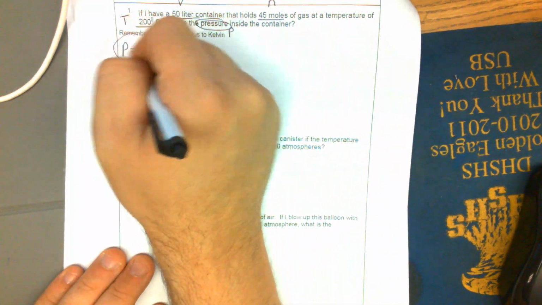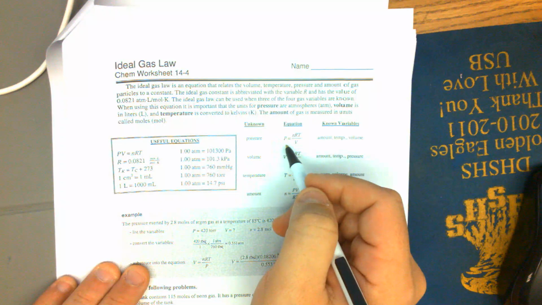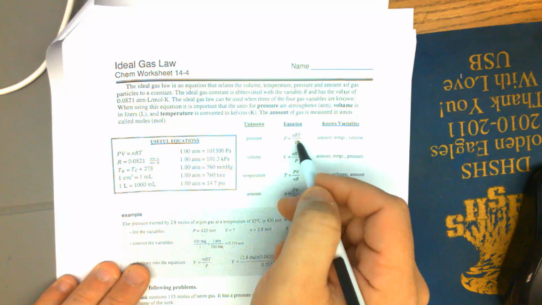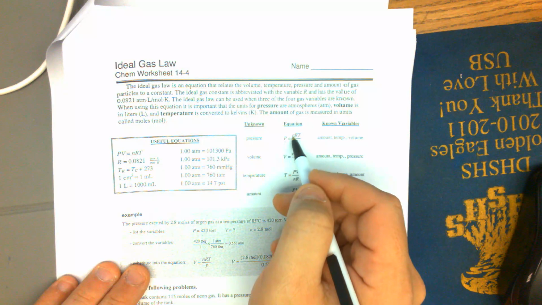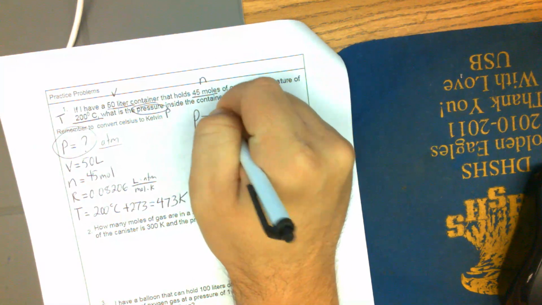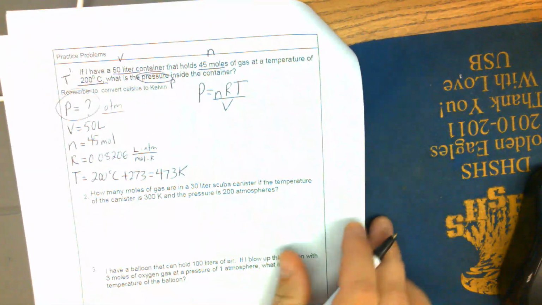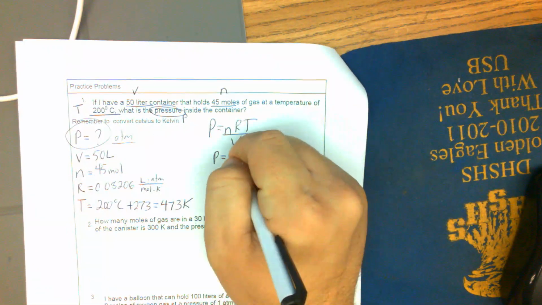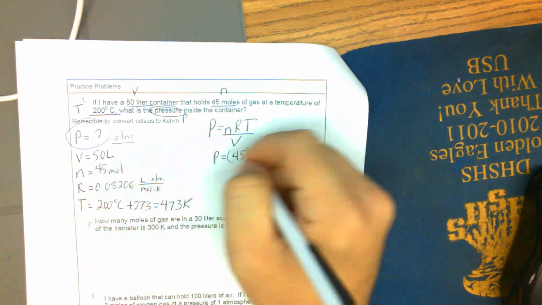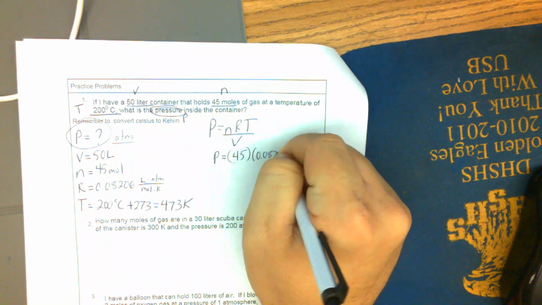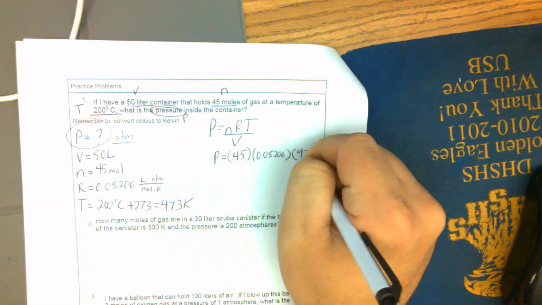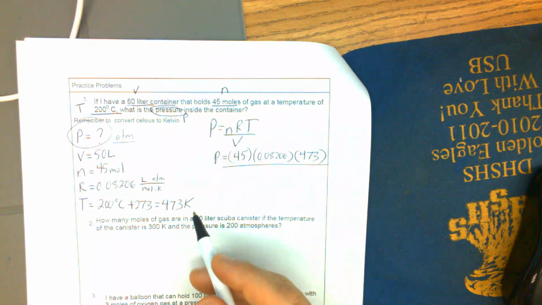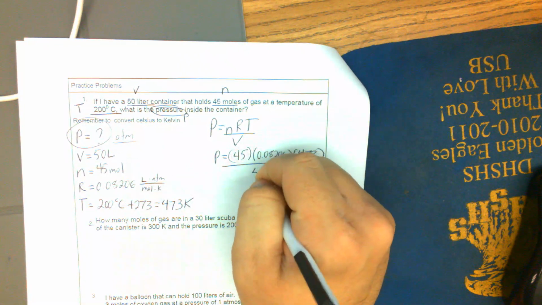All right, to solve for this, we're going to solve for P. So if we look at the next page, we have a couple different equations. We're solving for P, so we're just going to use this one here where it's already rearranged. So P equals nRT divided by V. And we just plug in what we know. So our pressure, P, is going to be our 45 times the value of R times our T, all divided by our V, which is 50.